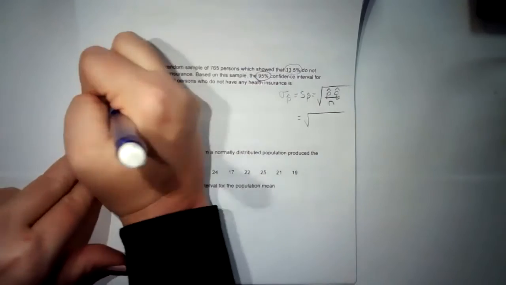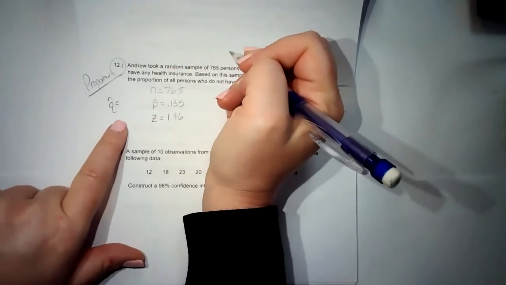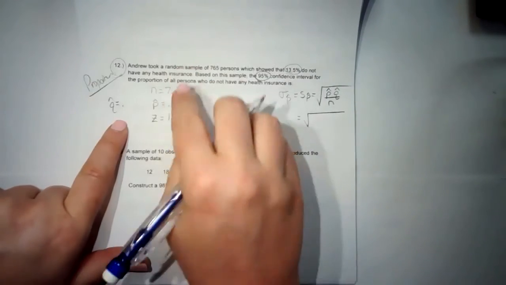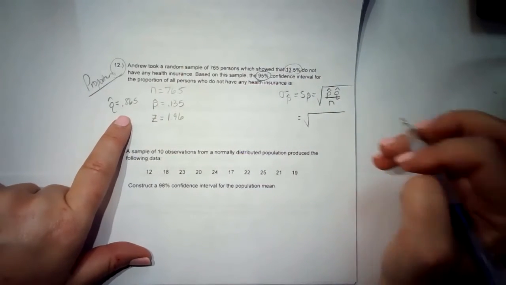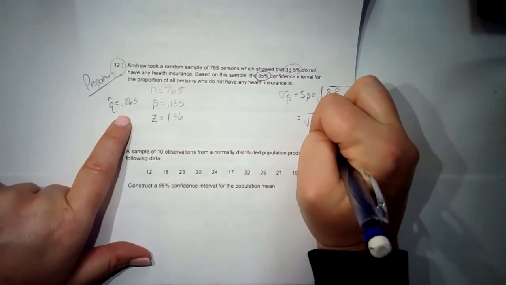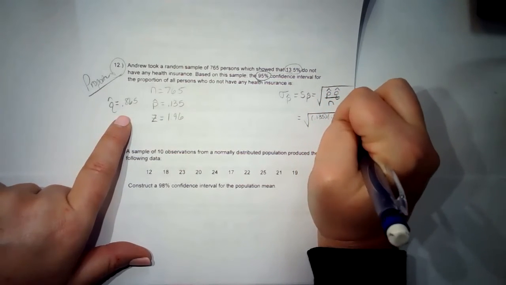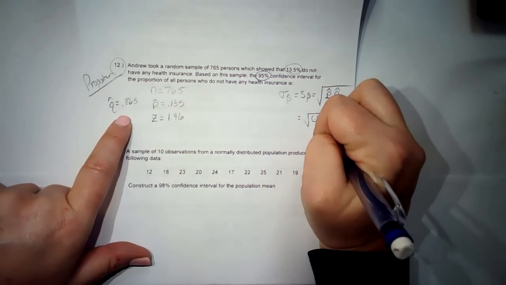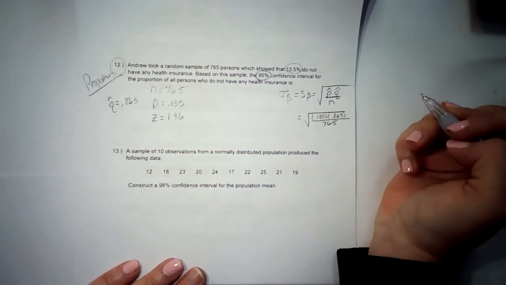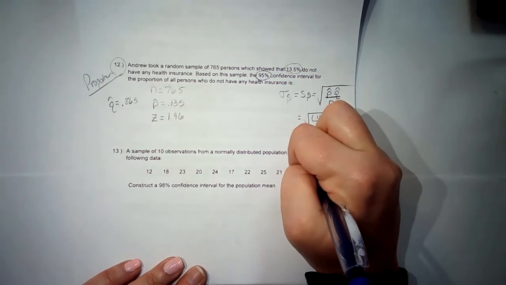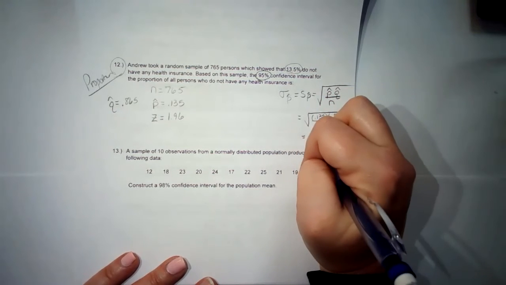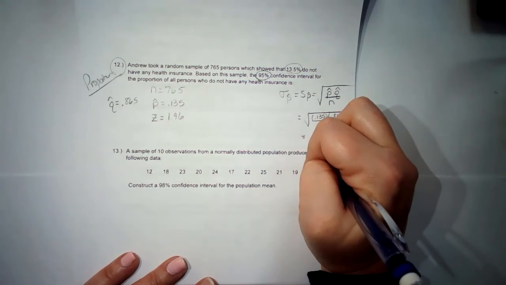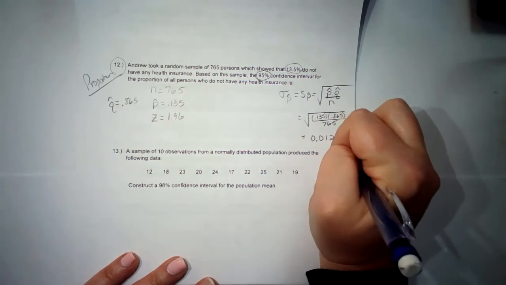All right, so I have a P hat, I don't have a Q hat. So 1 minus P hat, that's 0.865. So I'm going to have 0.135 times 0.865 all over 765, and I'm going to take the square root. And I don't have it. Sorry, Lydia, and my lovely assistant. What'd you get? 0.0124.